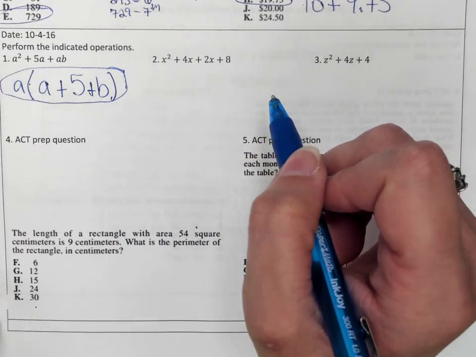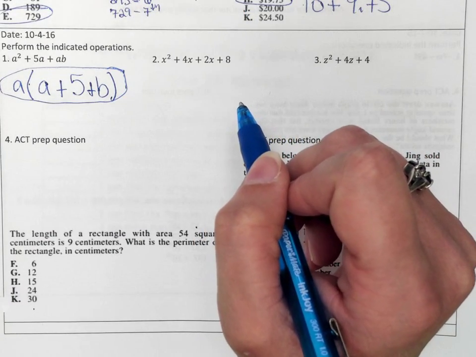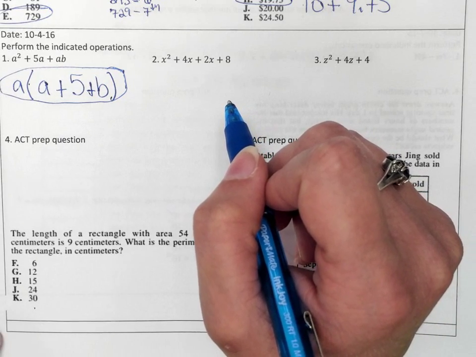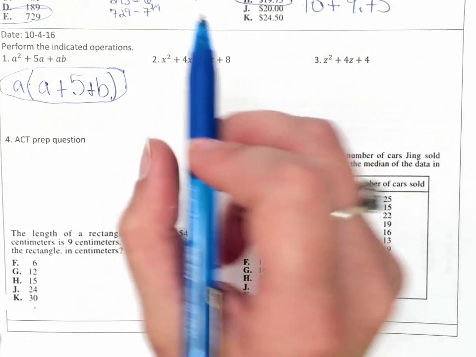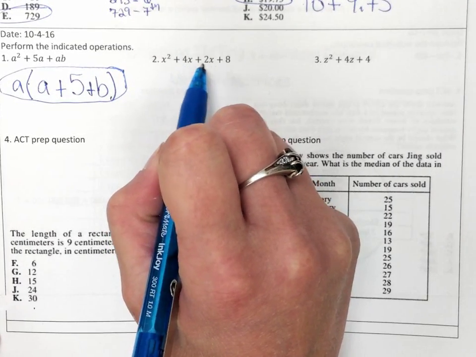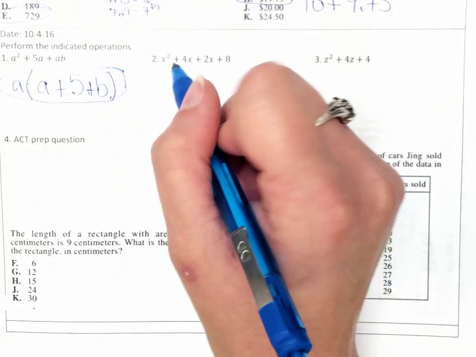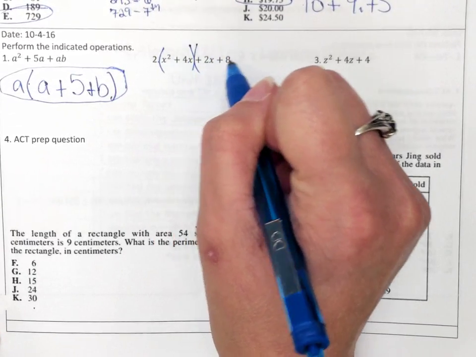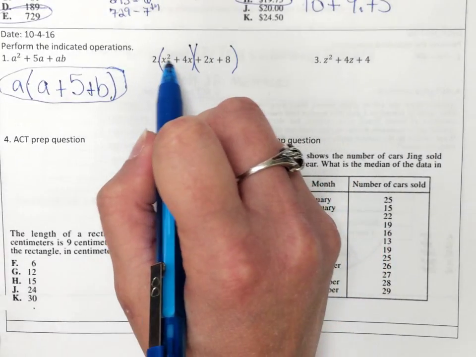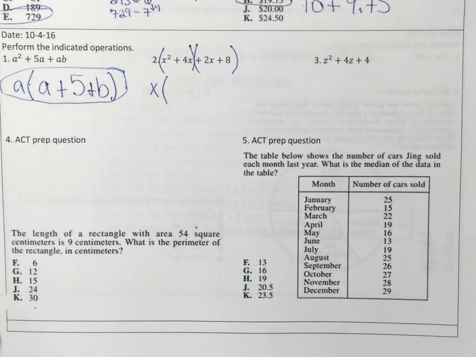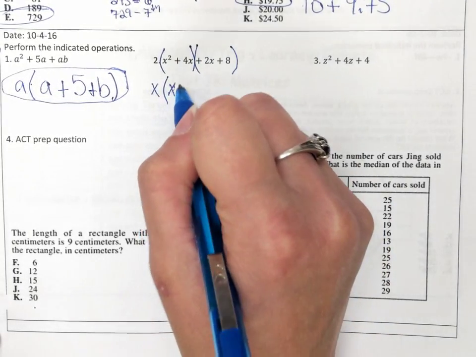Grouping? Not necessarily. There's an easier and faster way to do it, but I can do grouping. What else do you notice besides grouping? 4x and 2x can be combined, right? And then I could do it like number 3. But just for practice, let's do grouping. Alright, so what do these first two have in common? An x, and what does that leave me with? X plus 4, there you go.